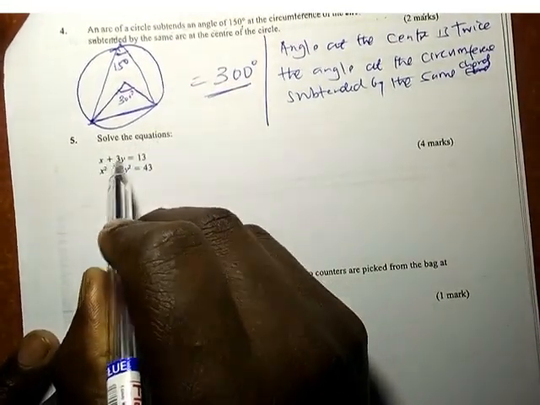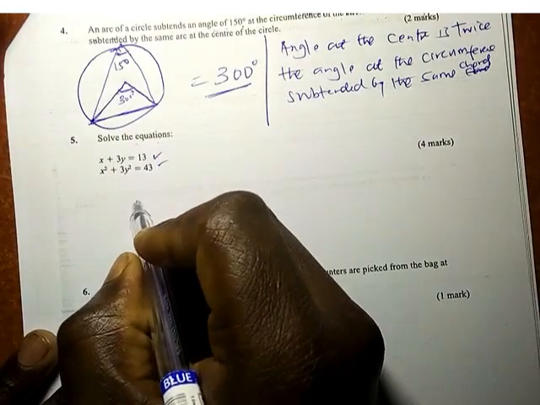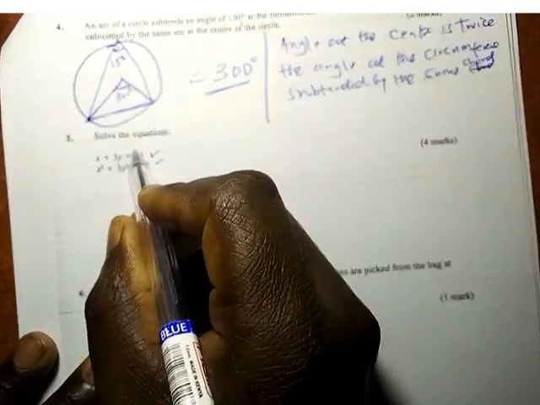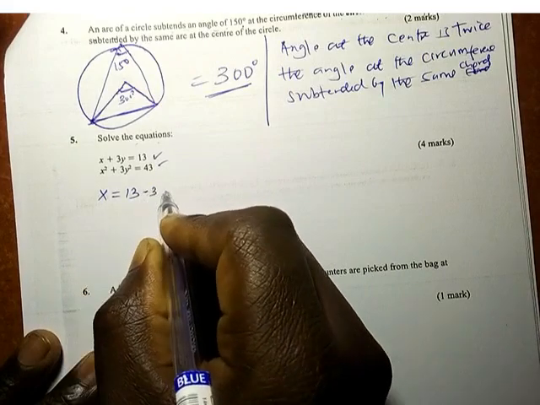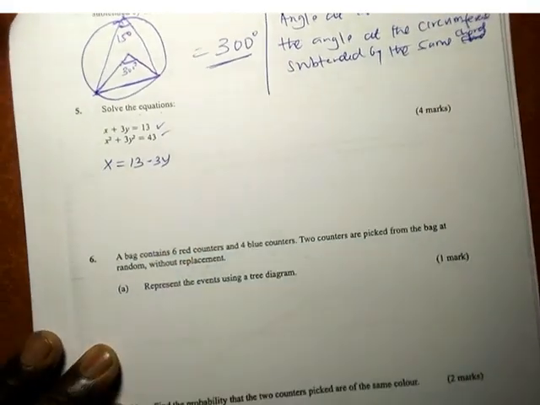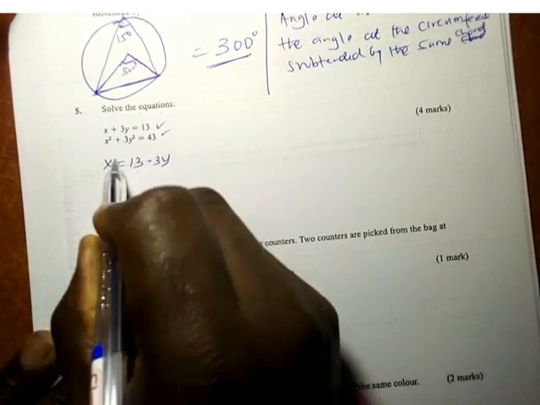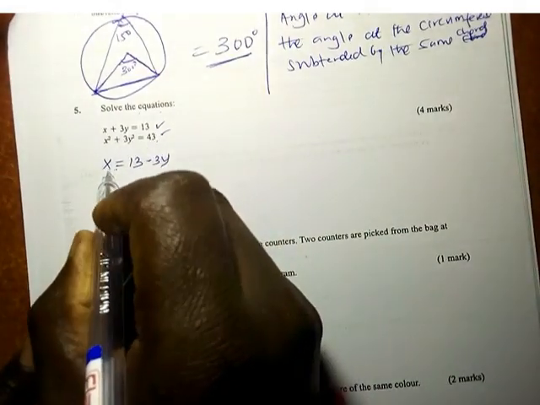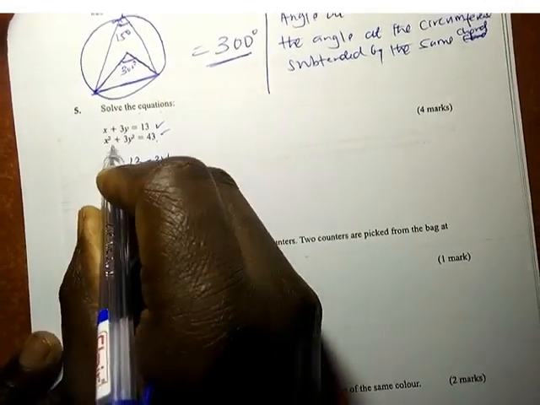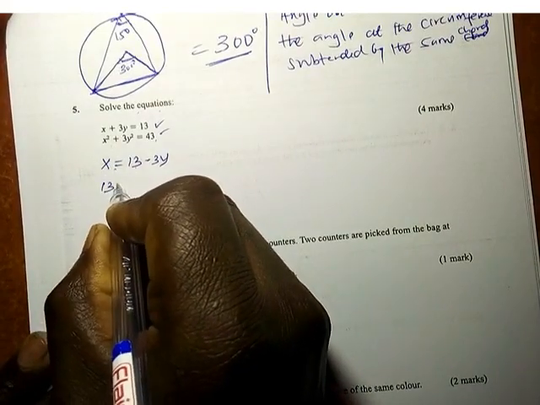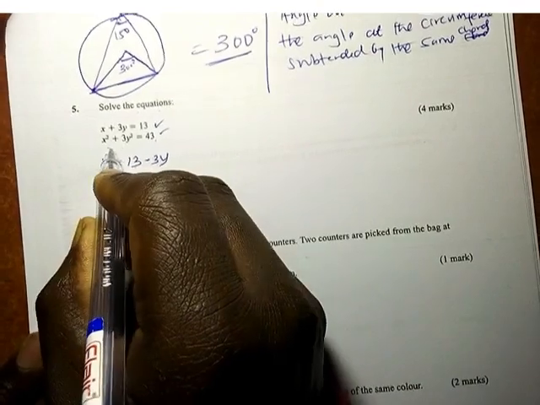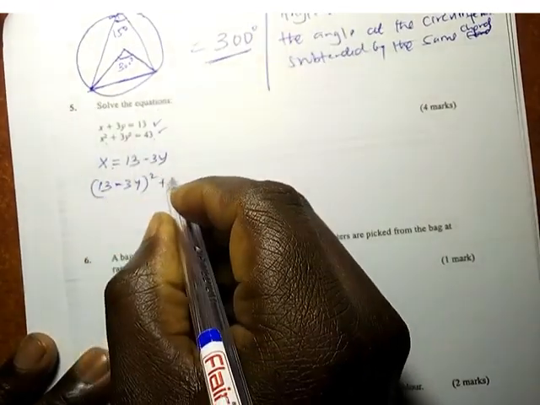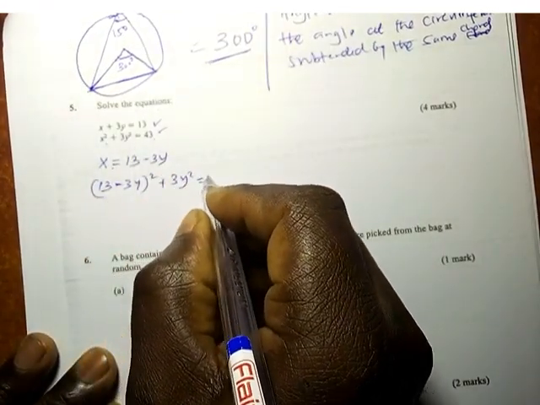Solve the equations. So we have two equations. What we do, we make the first one the subject of the formula. So we say x is equal to 13 minus 3y. So we substitute this value into the second, where there is x, we put this. So here x square, we are going to have (13 minus 3y) square, that is standing for x, and then plus 3y square equal to 43.